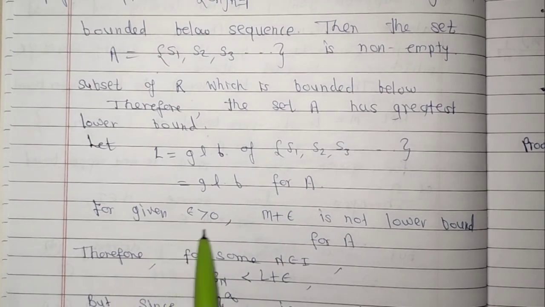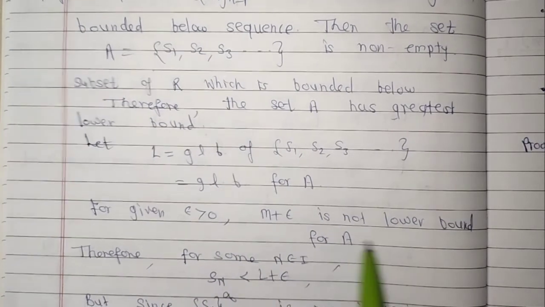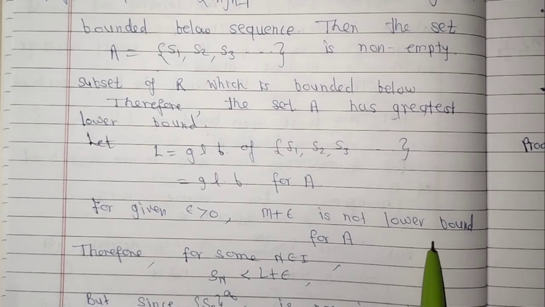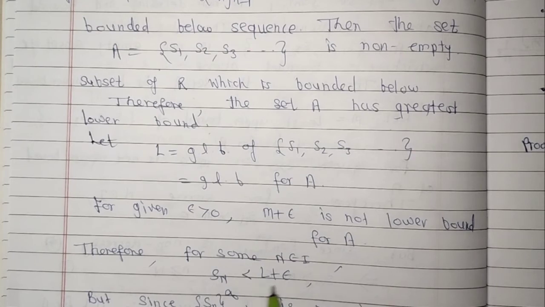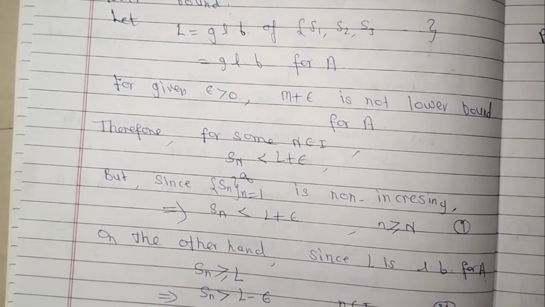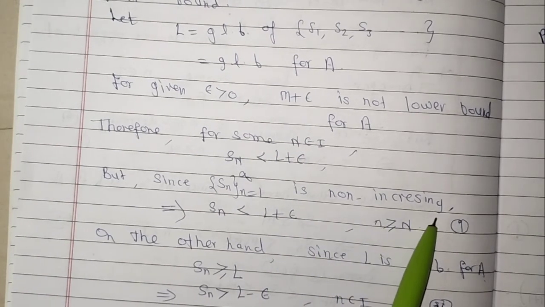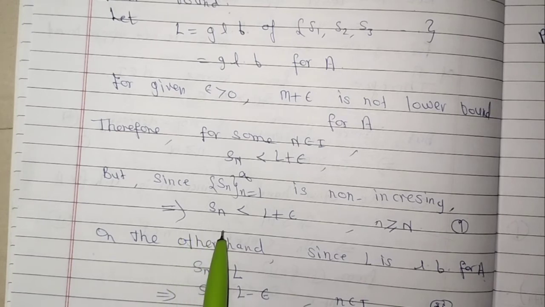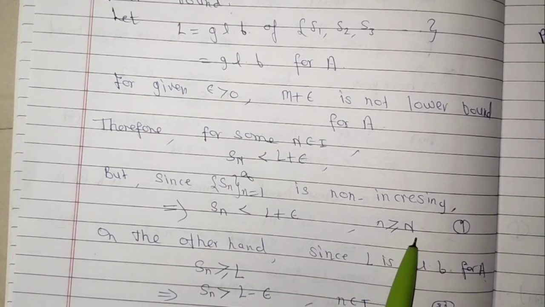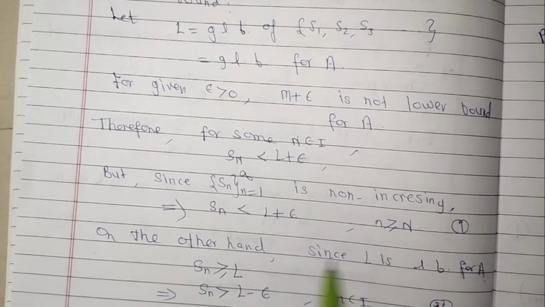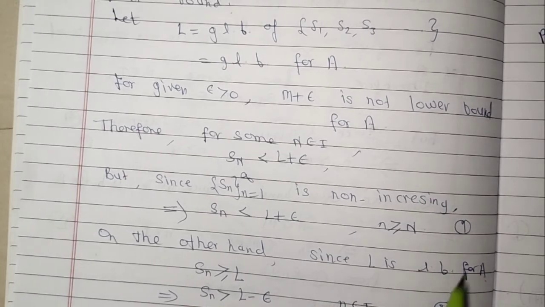Hence for given epsilon greater than 0, L plus epsilon is not a lower bound for A. Therefore, for some n belonging to I, Sn is less than L plus epsilon. But the sequence Sn, n going from 1 to infinity, is monotone. This implies Sn is less than L plus epsilon for n greater than or equal to capital N. Denote this as number 1.